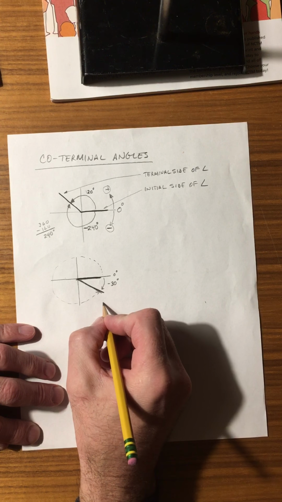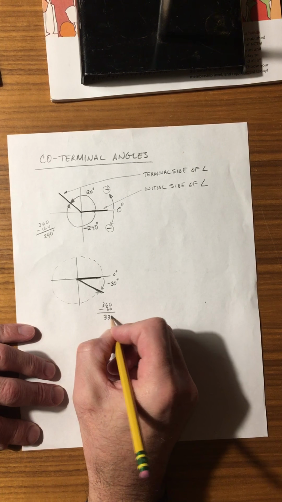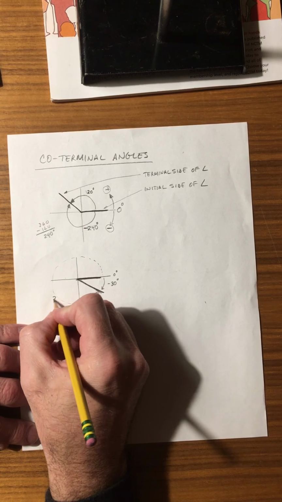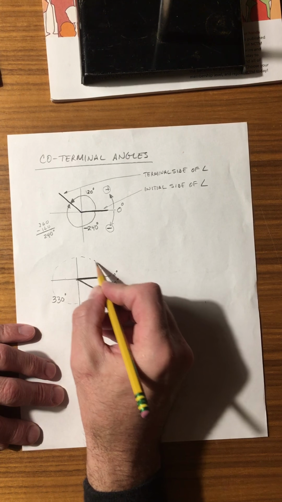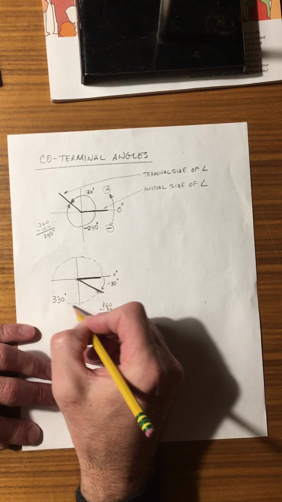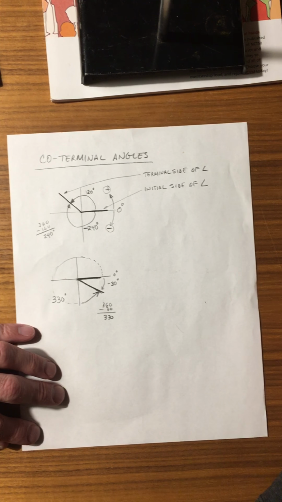Well, we could do 360 minus 30 is 330 degrees. And then we have to evaluate which way did we go around. We went around in the positive direction, so we could leave that positive. Okay?